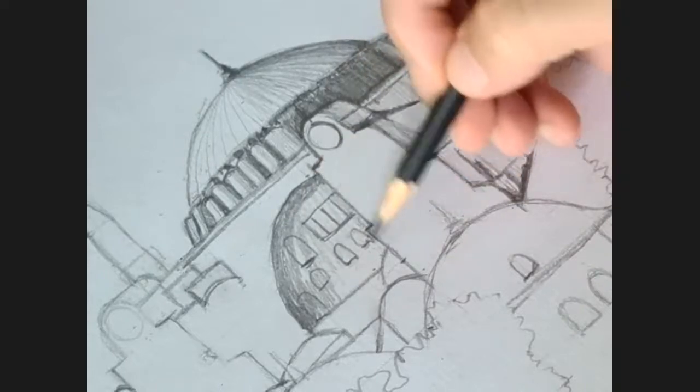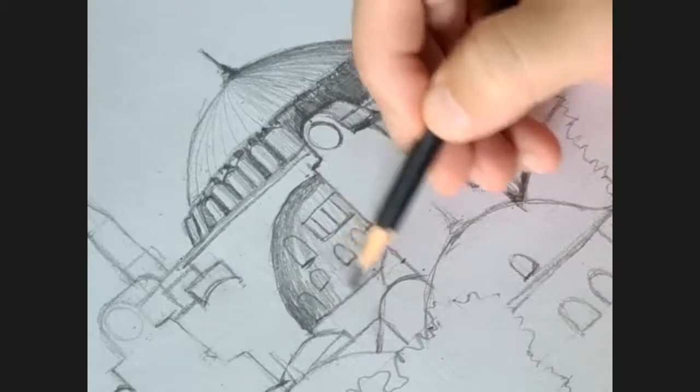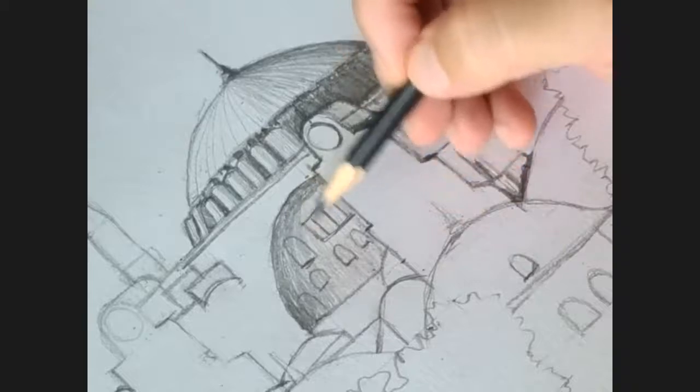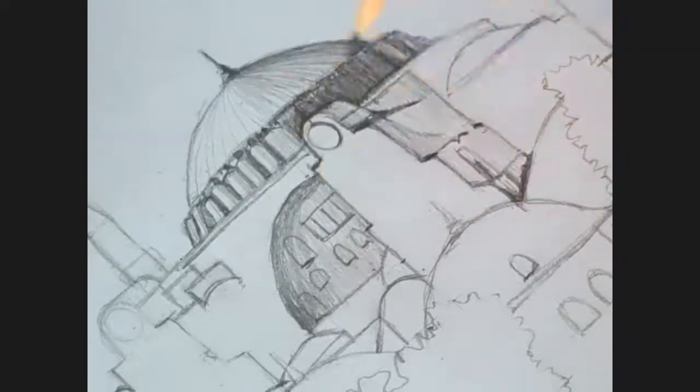I will put a very light rendering first. Then from there, we work out which part is going to be much darker, which part is going to be lighter.